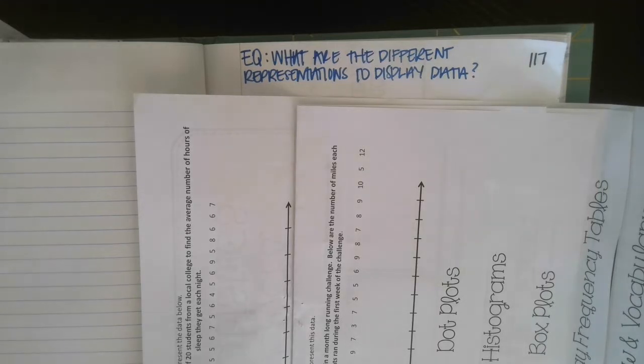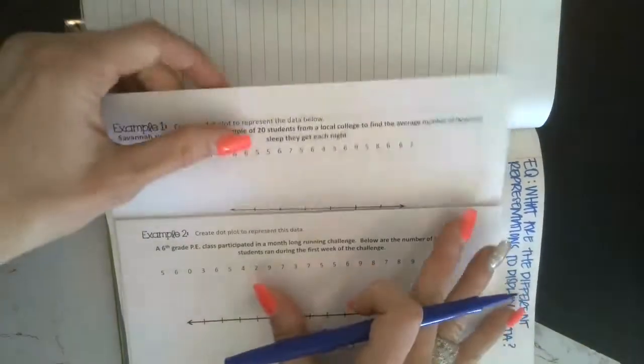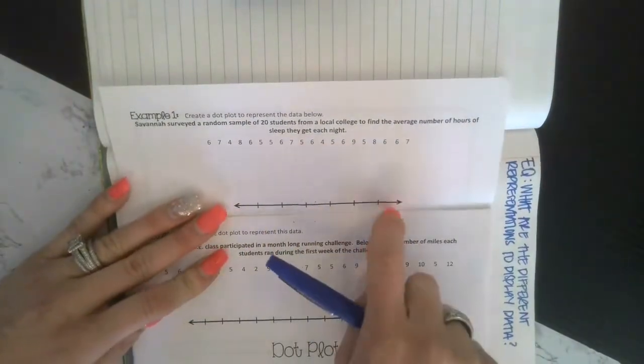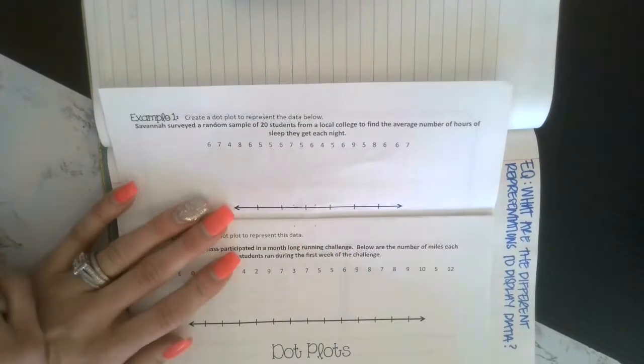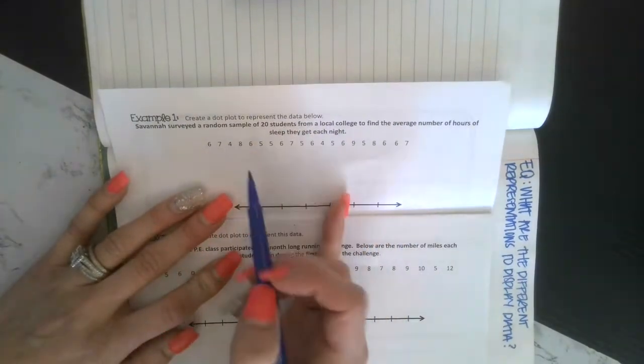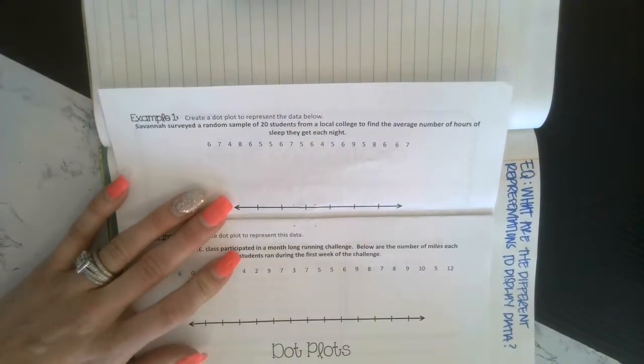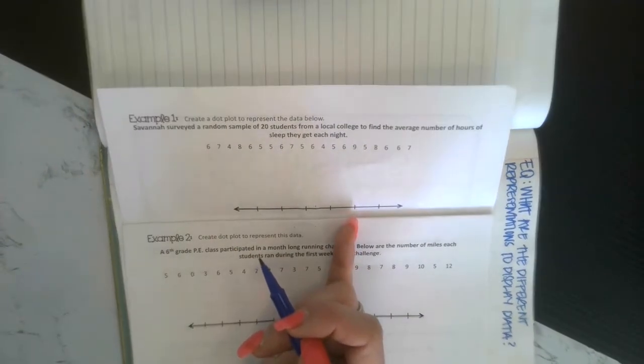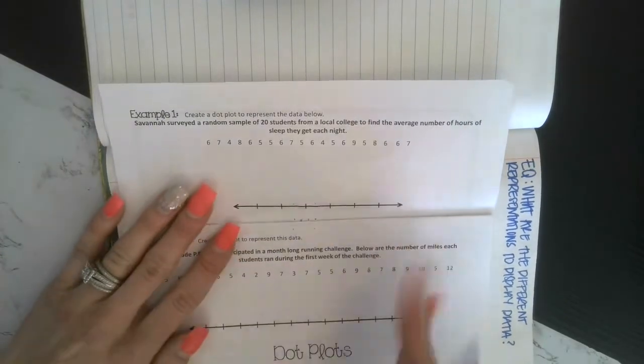Okay, so let's go ahead and jump into dot plots. A dot plot is no more than a number line. So you start with a number line for a dot plot. They've already drawn the number line for us. And all you're going to do is use either dots or X's, and you're going to put the number of dots or X's above the line. So first we have to number our number line.